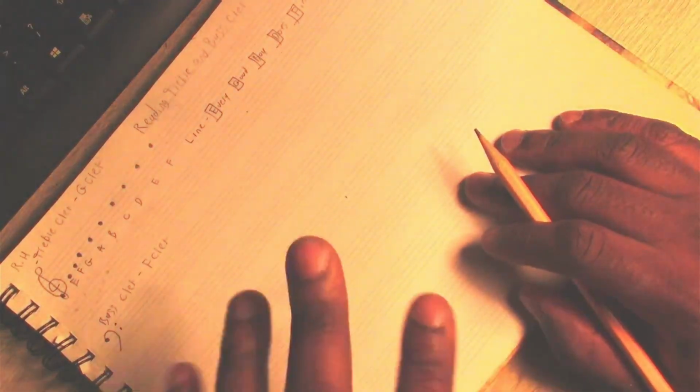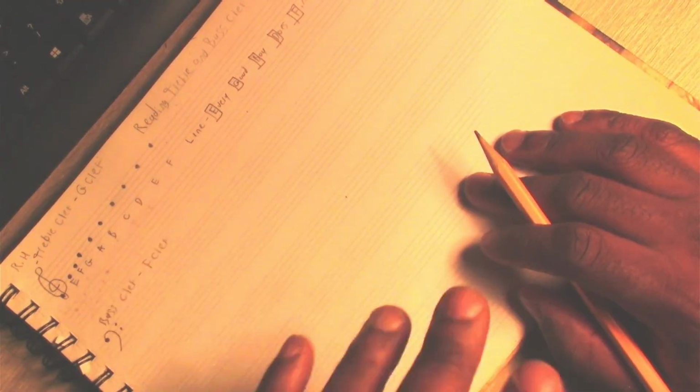So we're going to get started. We've got the bass clef. You see it starts on a certain line. Just like that. So this is the bass clef. The bass clef is also called the F clef. If you're a piano player, when you see this, you play it with your left hand usually, and it's for the lower notes.